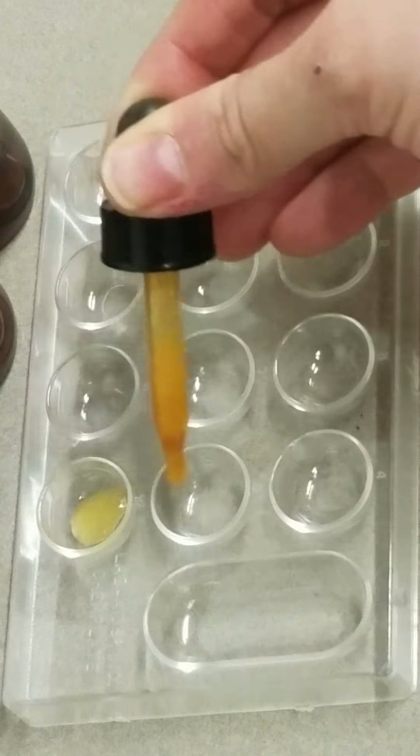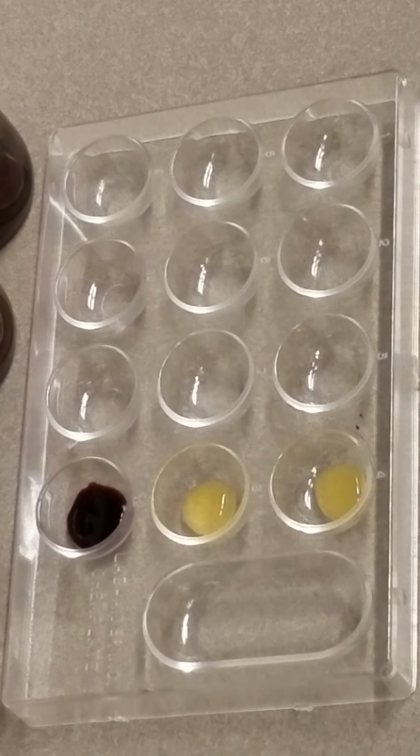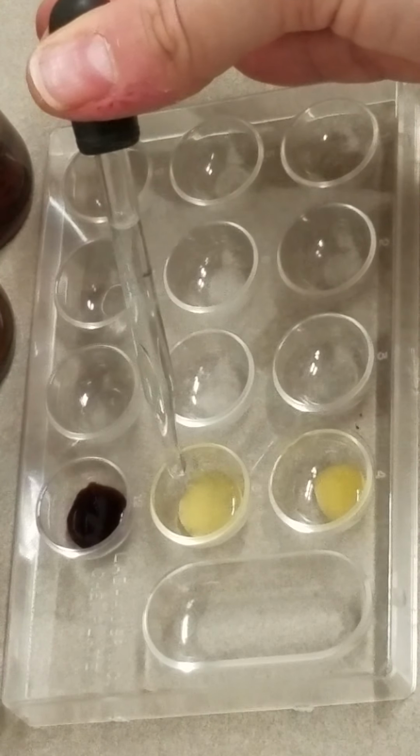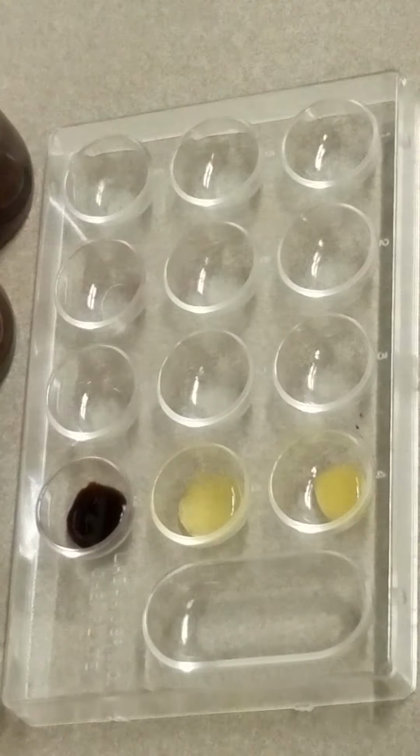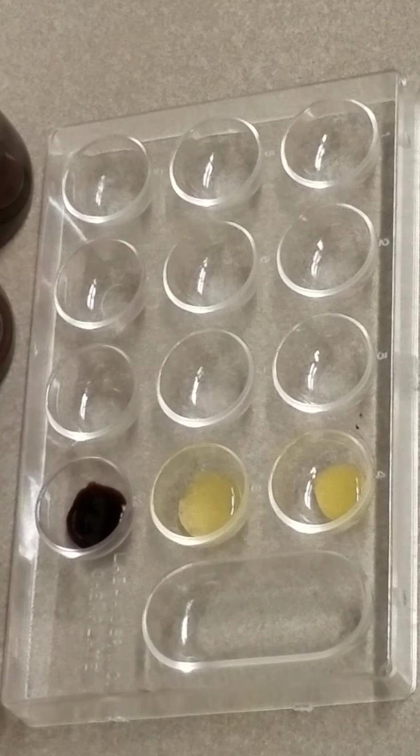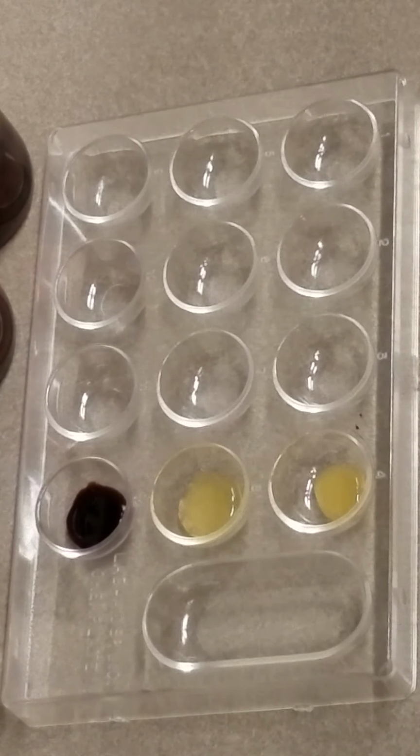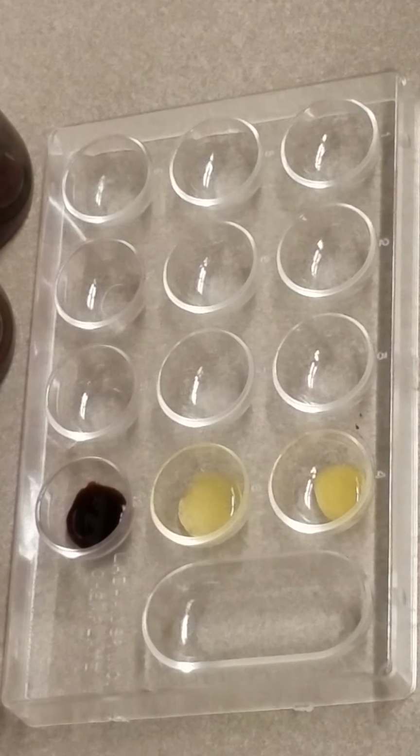Okay, now I add a few drops of B, and it gets a little thinner, but there's not a reaction. There's not a color change. There's not a clumping or any type of precipitate or a solid that forms. So I would say that that's not a change.